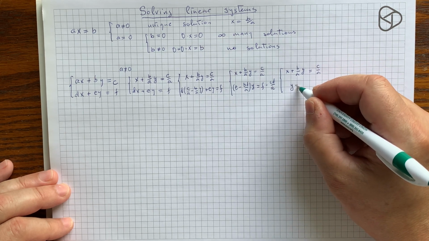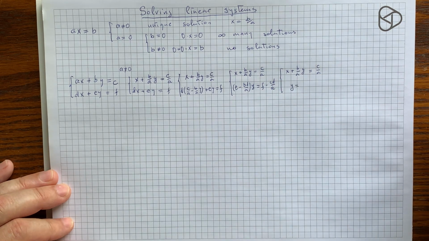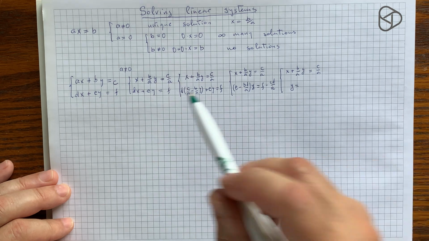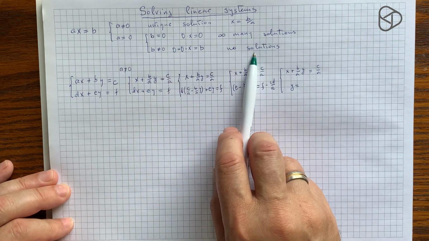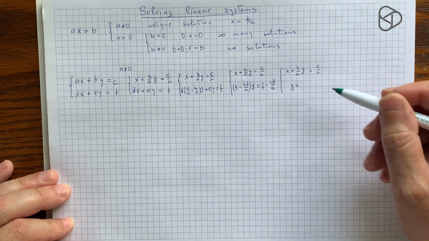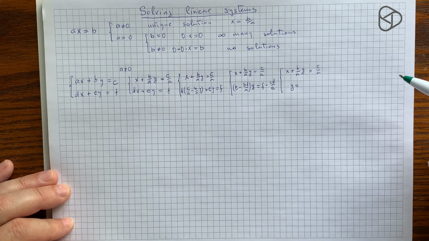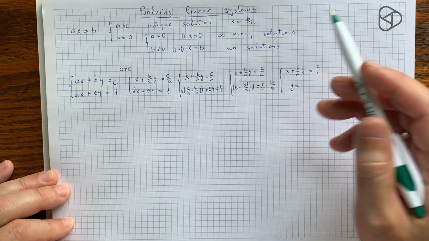So y now, assuming that this coefficient is non-zero, otherwise we will have either the trivial case, and there will be either infinitely many solutions or no solutions at all. So I'll be just looking for the generic case where I will have a unique solution.